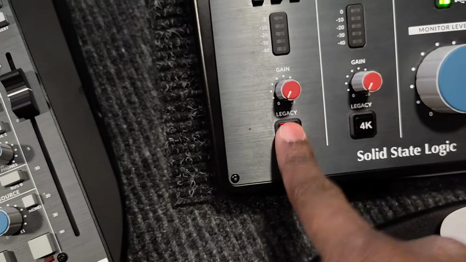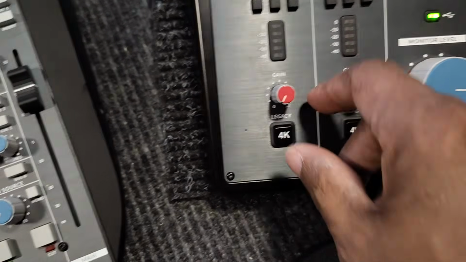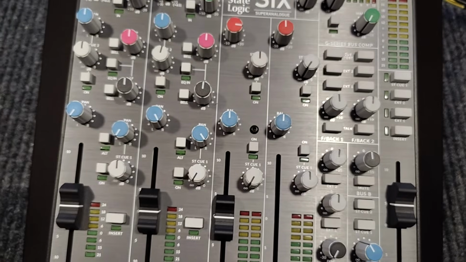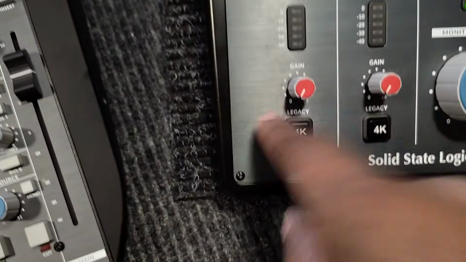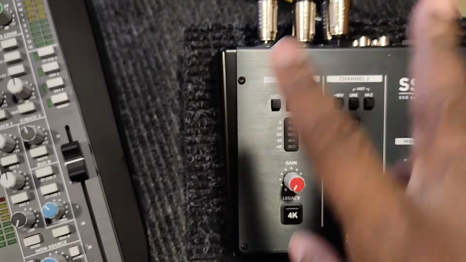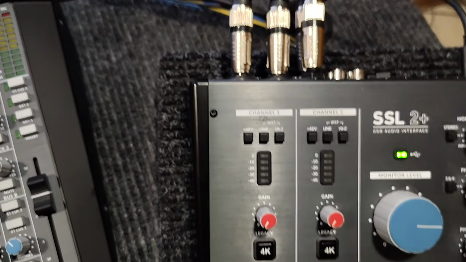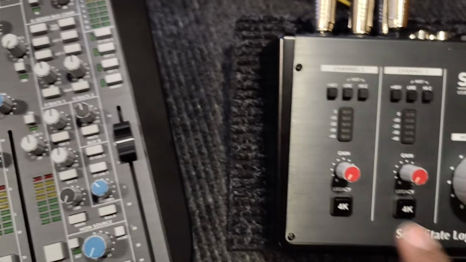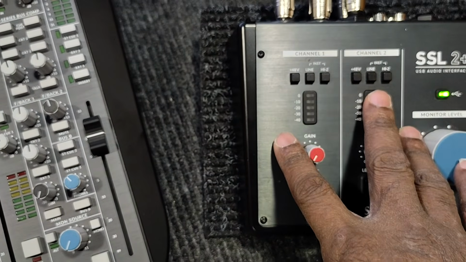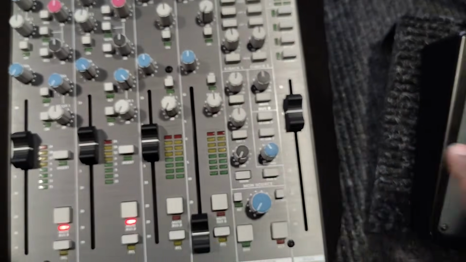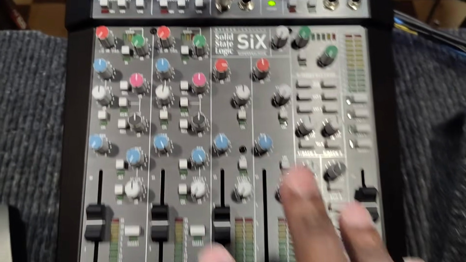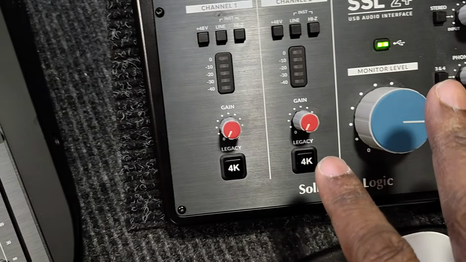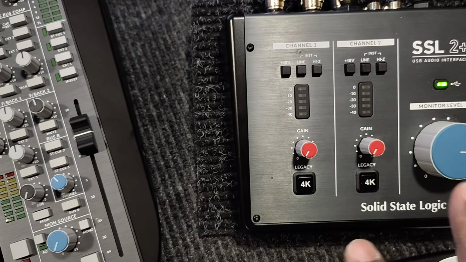So if I hit those, as you can see there, they work pretty fine. Now, it's a good idea when you're using a system like this to have your gain all the way down, because you don't want to run them through the preamps inside of the SSL 2 Plus. But it really doesn't matter on this one, because the SSL 6 and the SSL 2 Plus are 100% compatible with each other.